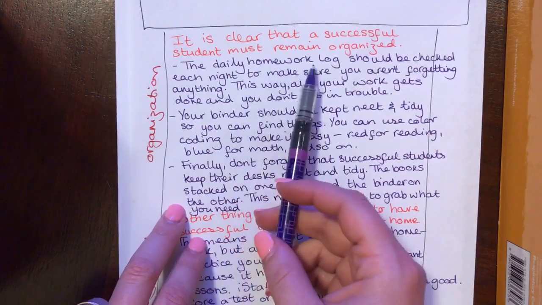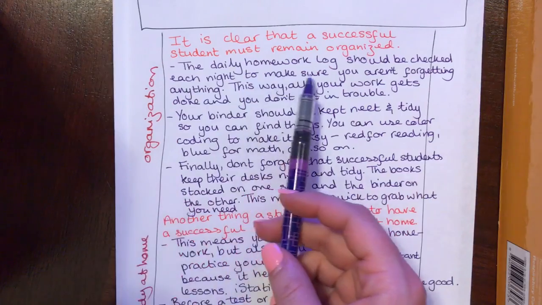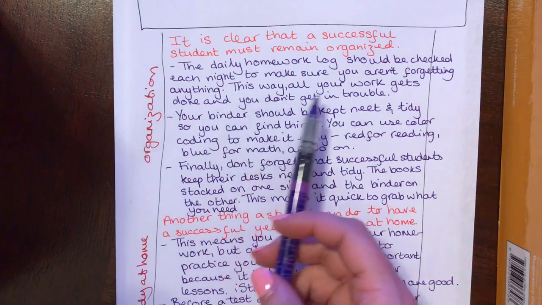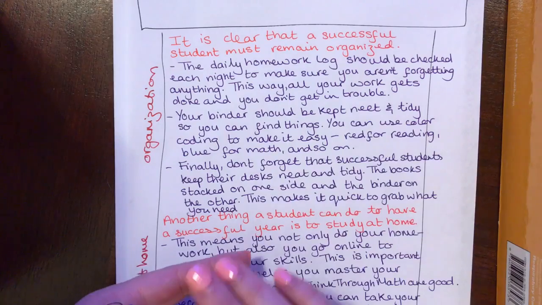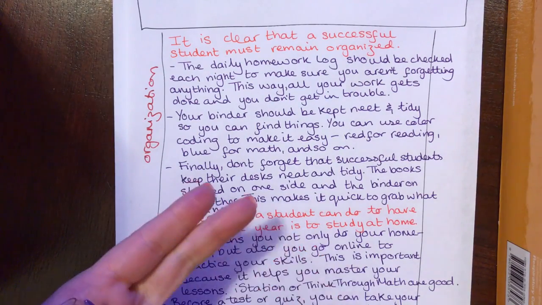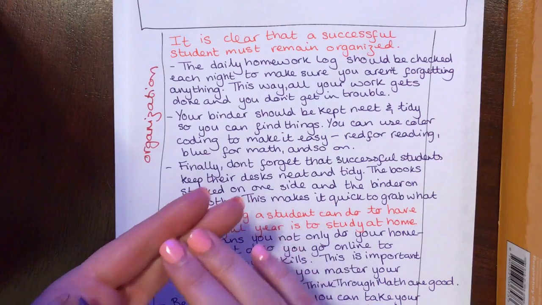The daily homework log should be checked each night to make sure you aren't forgetting anything. This way, all your work gets done and you don't get in trouble. So what does it look like? It looks like checking it each night. Why is that important? You make sure your work is done, you don't get in trouble.